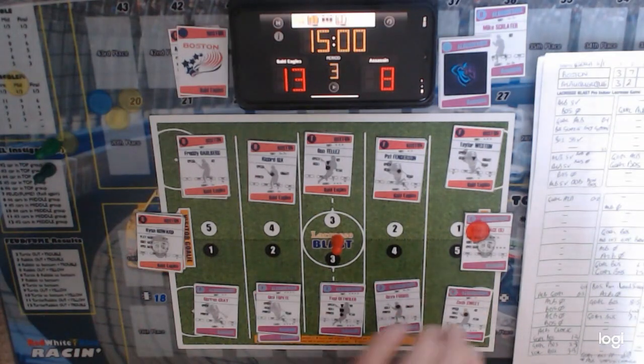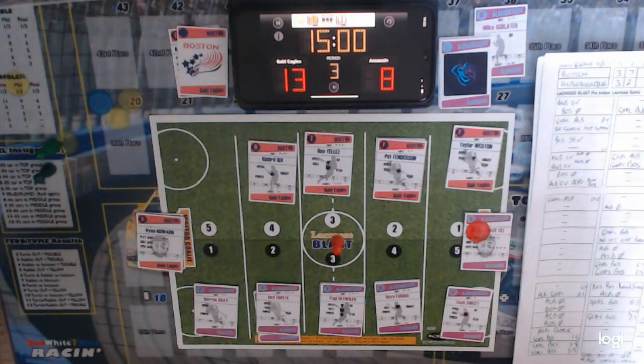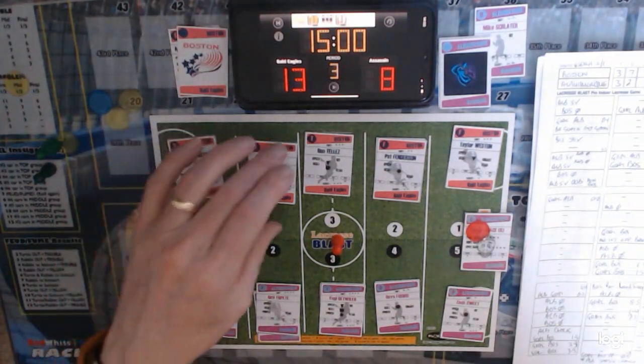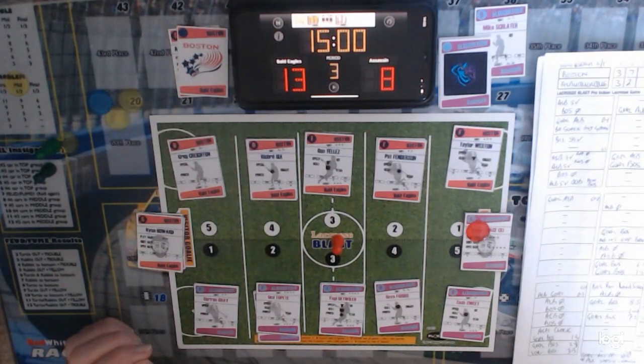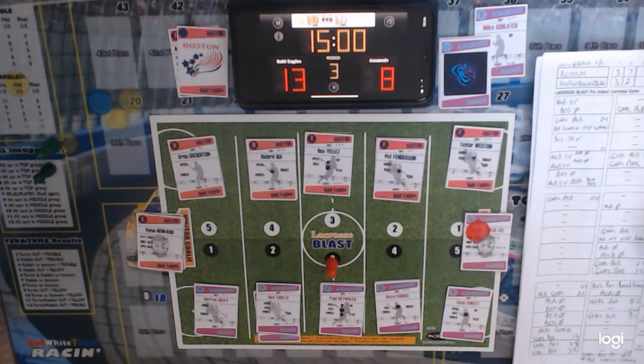So it's a procedure call. It's a highest face-off. 5 to Boston, 8 to Albuquerque. So it's going to come to Albuquerque, putting the pressure on now. 3 goals in a row. Can they close it even further?